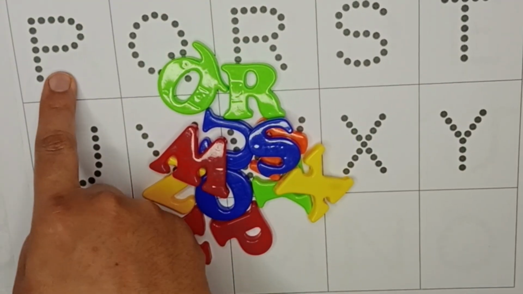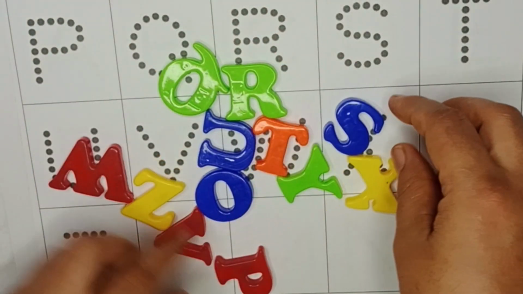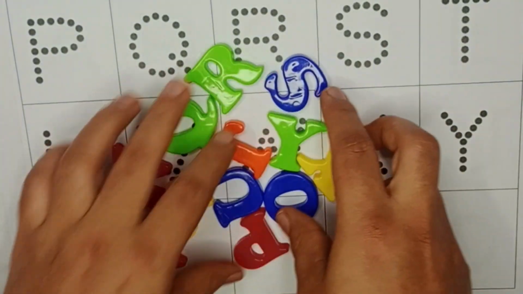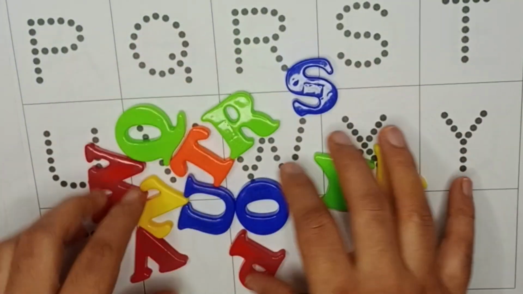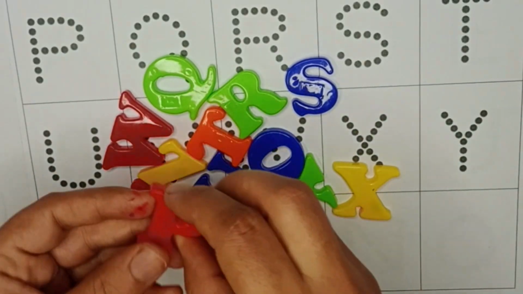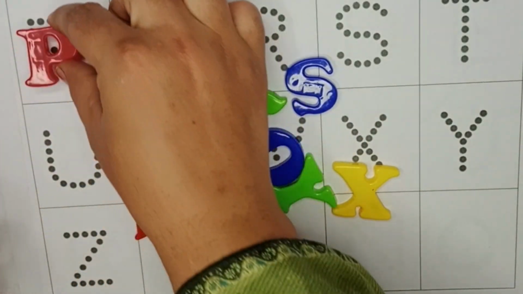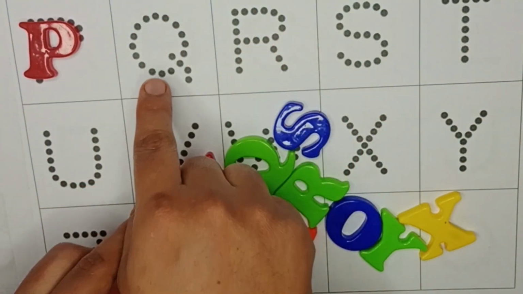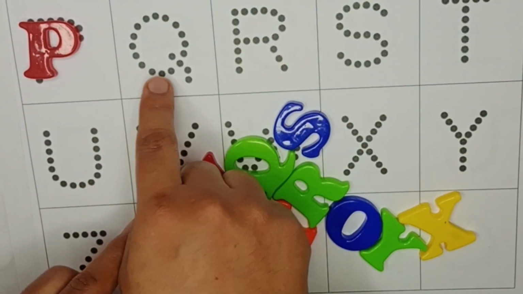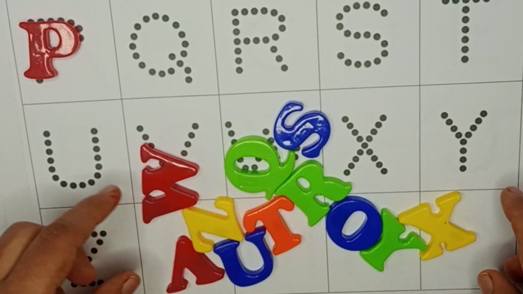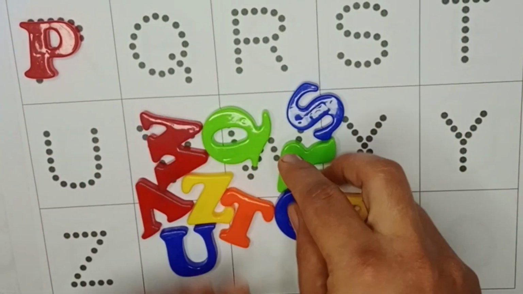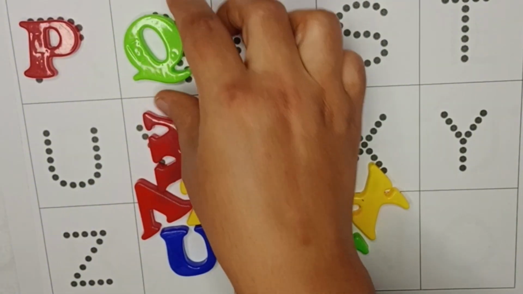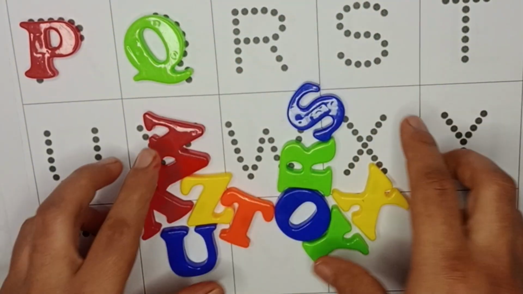P. P is for parrot. Now we find P. Where is P? P is for parrot, red color. And now we find Q. Q is for queen. Where is Q? Here. Q is for queen, green color.